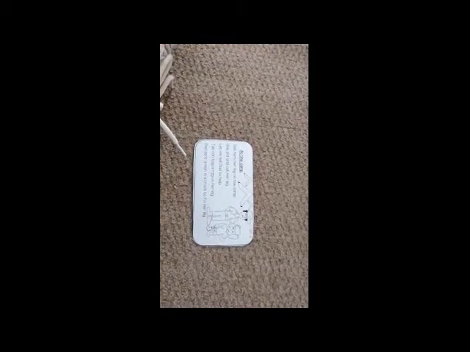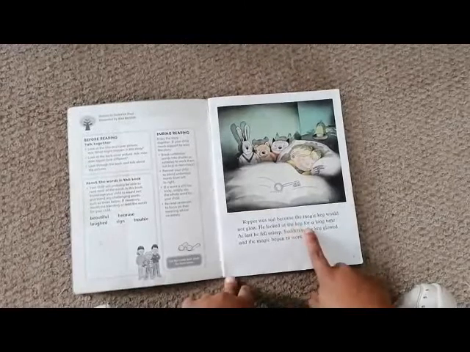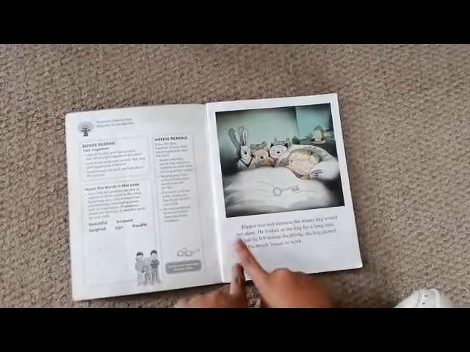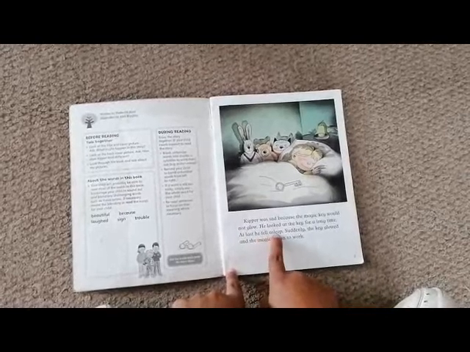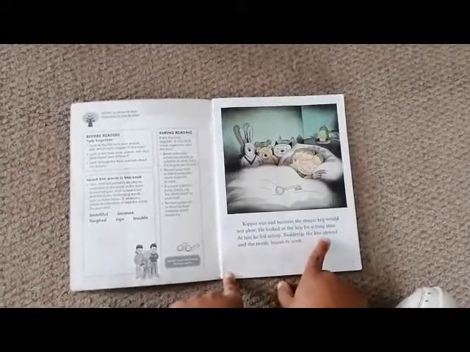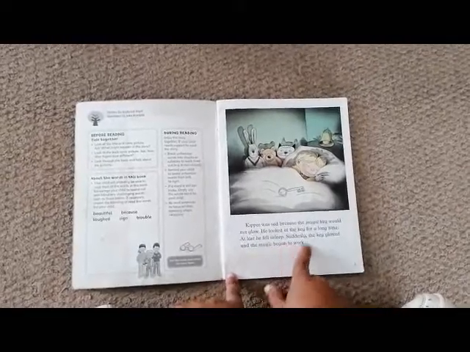Late at the camp, he looked at the key for a long time as at last he fell asleep. Suddenly the key glowed and the magic began to work.